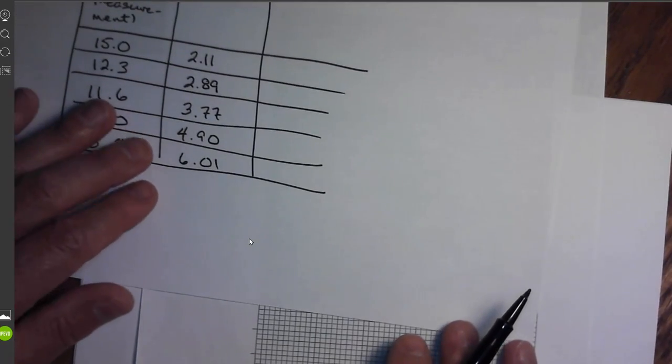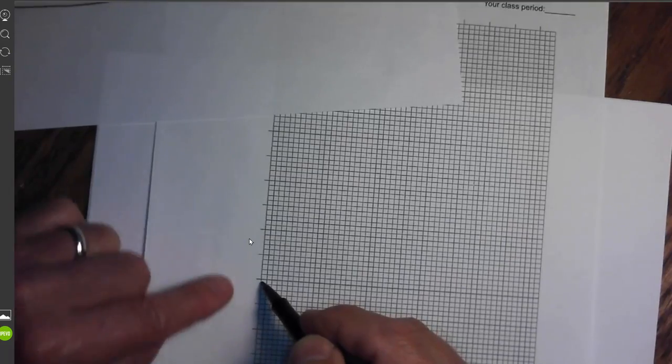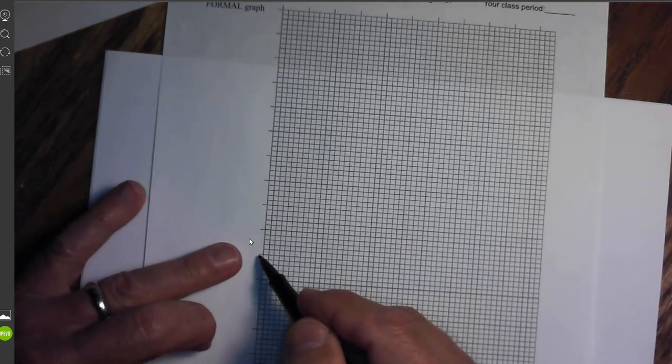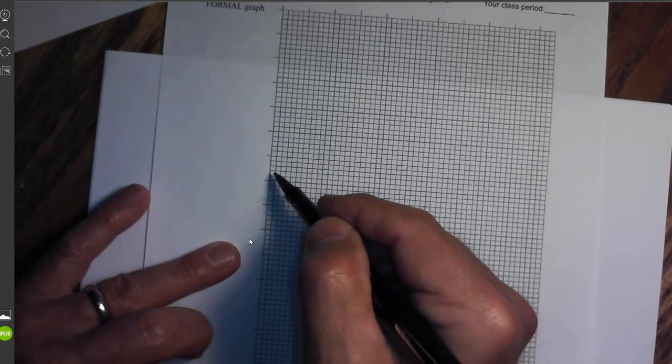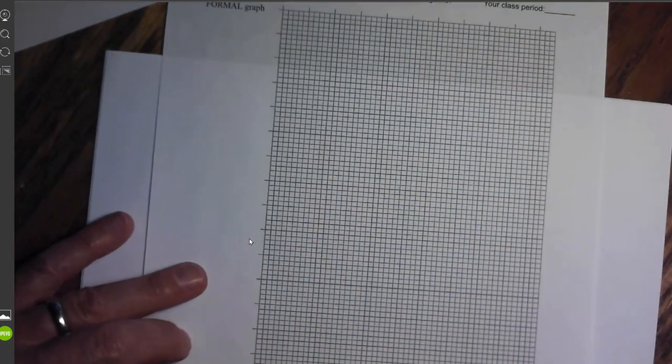2 to 6, that's about 4 each. Let's see, if I started at 2 here, 2, 4, 6, that's not spread out enough. So 2, 1, 2, 3, 4, 5, 1, 2, 3, 4, 5, 6. And let's see, let's just go with that one.